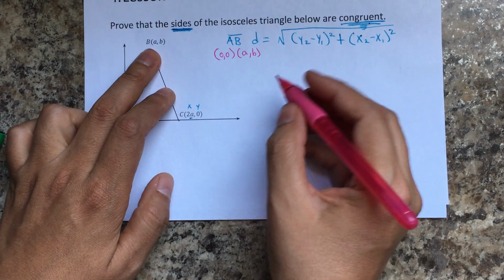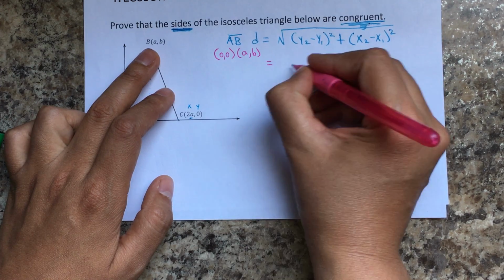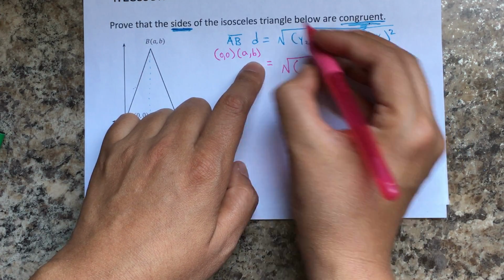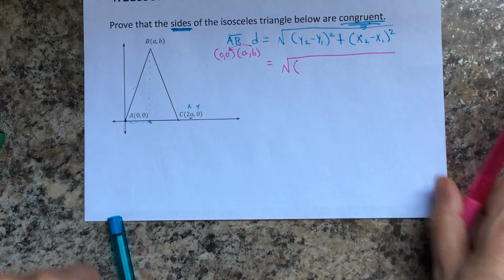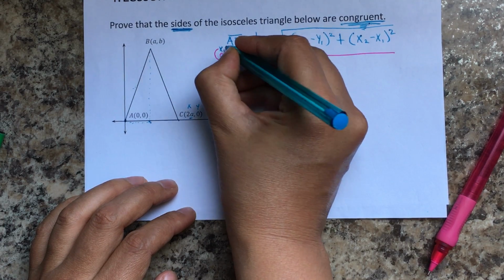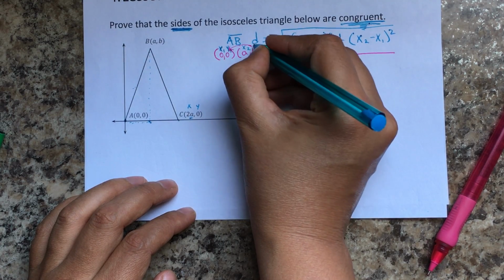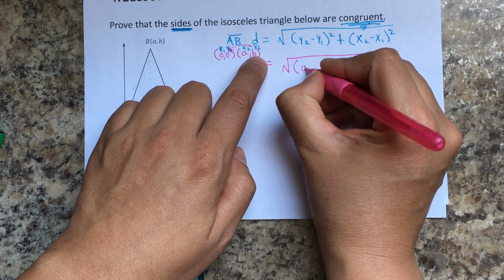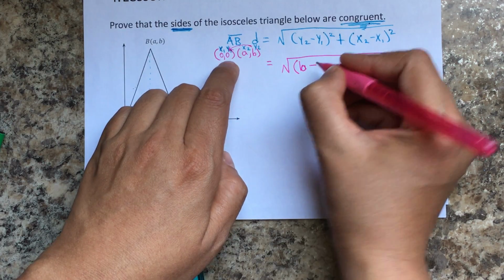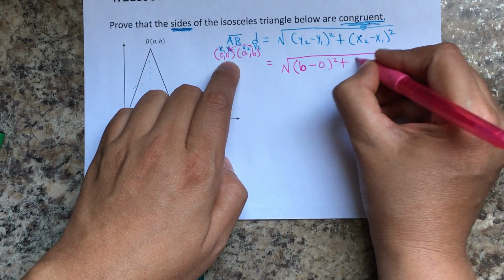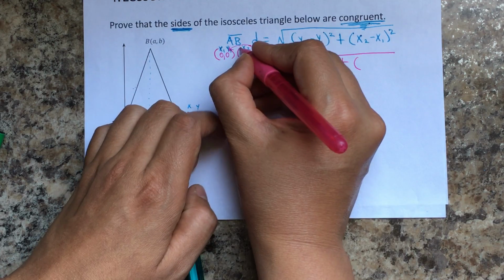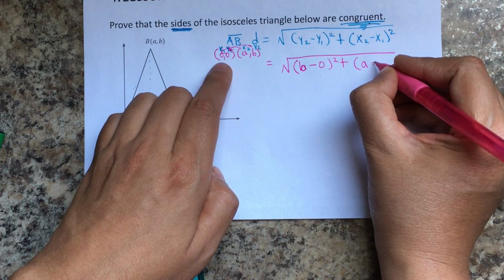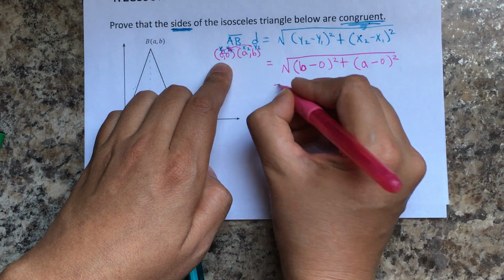So y2 minus y1 is b minus 0 squared, plus x2 minus x1, a minus 0, squared.